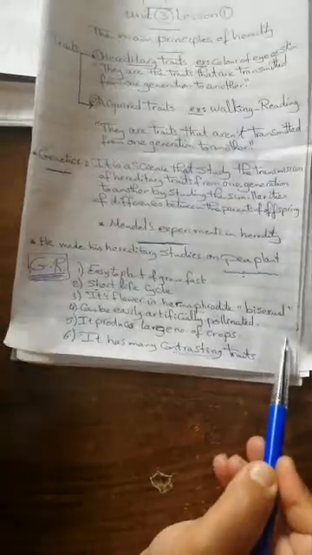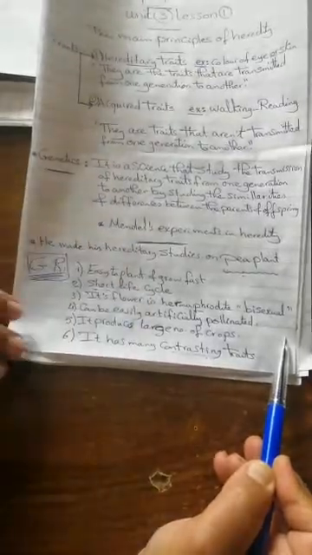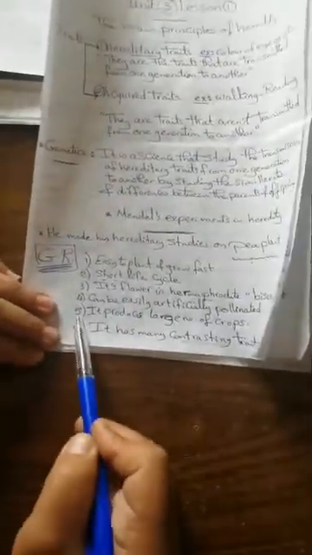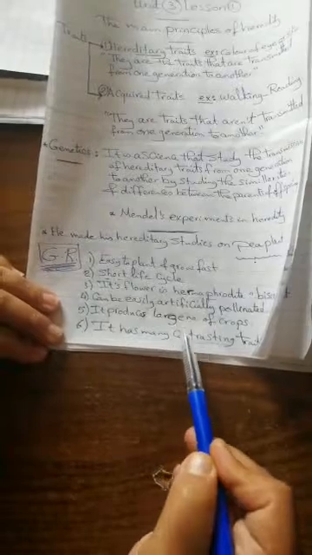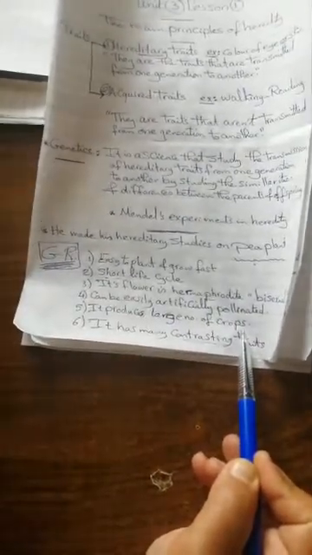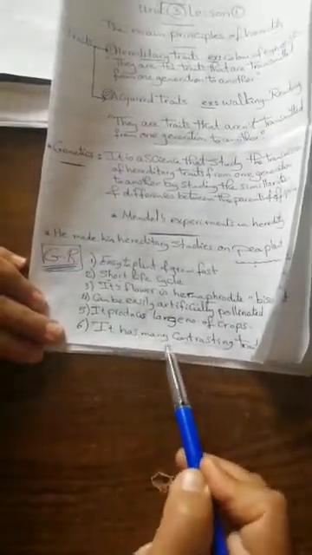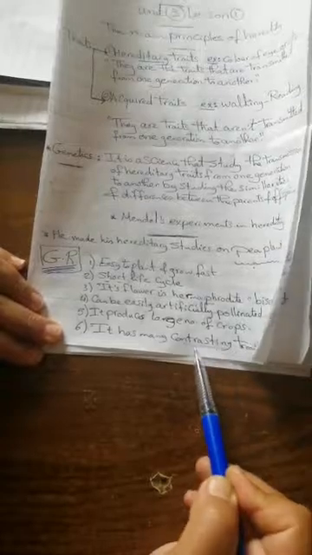Number four, it can be easily artificially pollinated. If it's difficult to make self-pollination, as it's hermaphrodite, it's very easy to make it by artificial pollination. Number five, it produces a large number of crops. We have many crops that we can do our experiment on, so we can make the experiment even if part of them are lost. Number six, it has many contrasting traits.